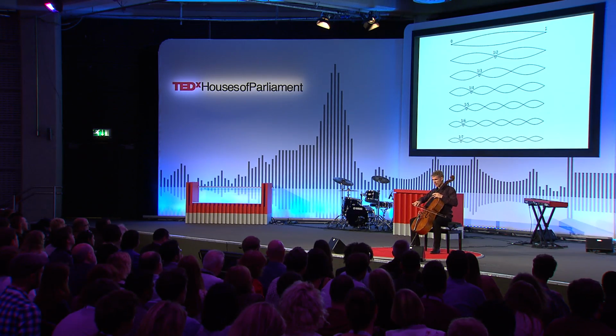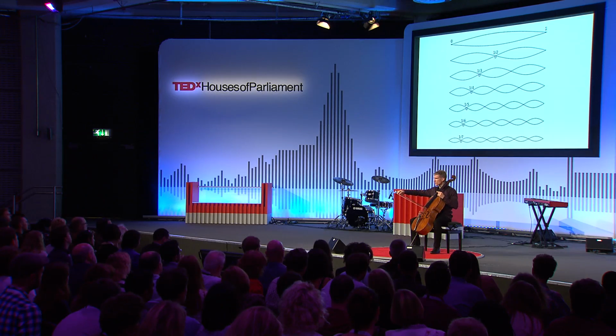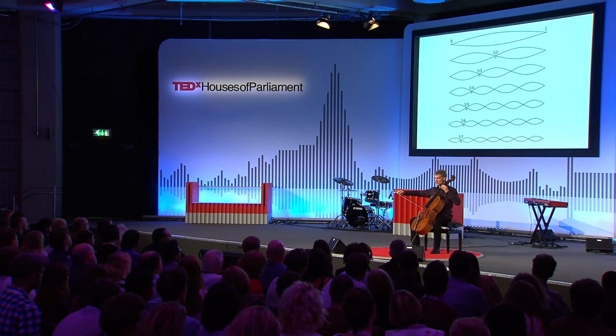So I touch the string, and just touching it allows the string to vibrate both sides of that central point. That's exactly halfway. Then I can touch the string exactly a third of the way, and get a higher note, a quarter. That's the fourth one down. Fifth, sixth, seventh, and then off the diagram, but it continues.